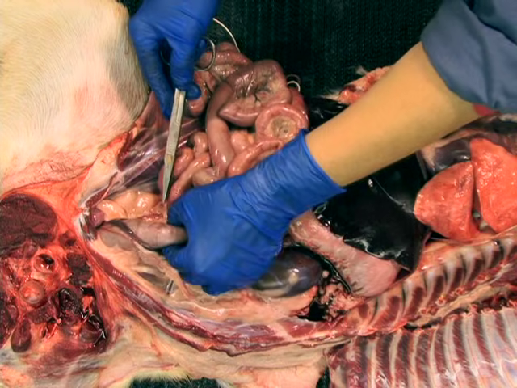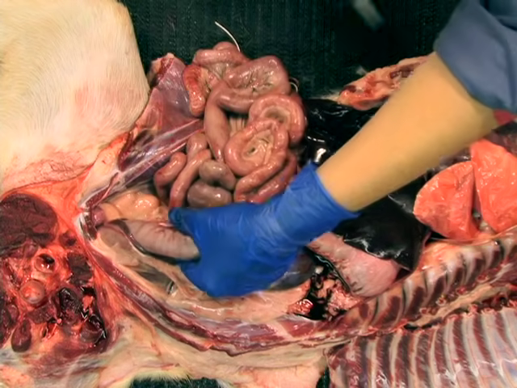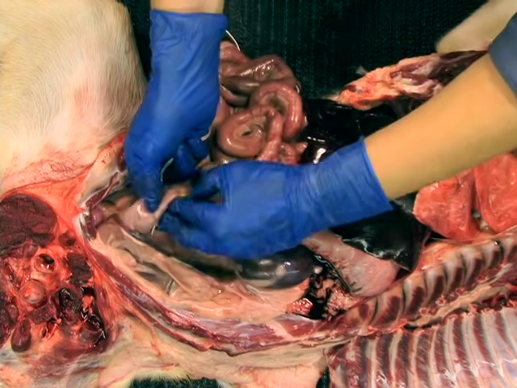And finally, the last two optional ties may be placed on the rectum, and the large intestine is severed between these two ties.